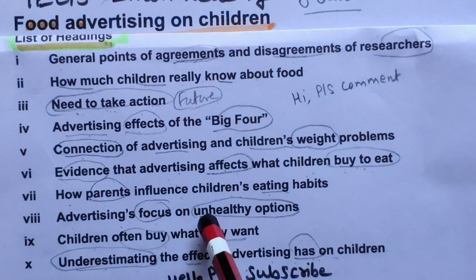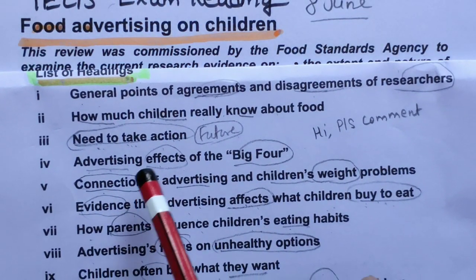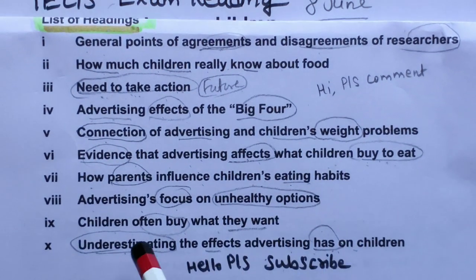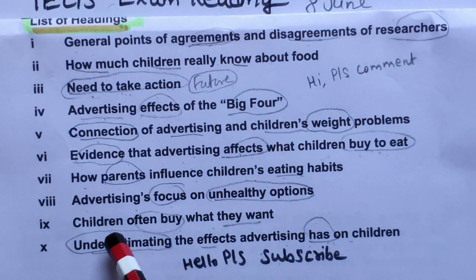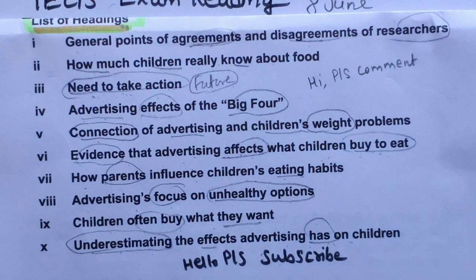Advertising focus on unhealthy options, so here also advertising, it means they are talking about children food advertising overall. Advertising focus on unhealthy option, unhealthy options they were talking. Children often buy what they want, this is also not given. Underestimating the effects advertising has on children, this is also not given.